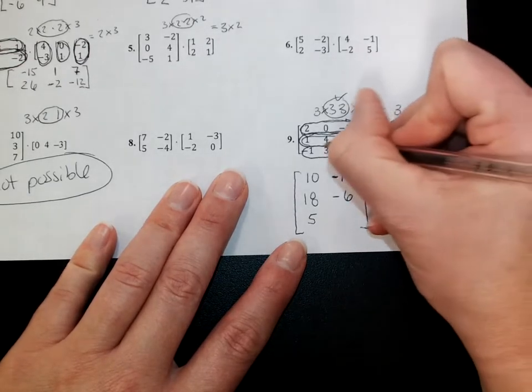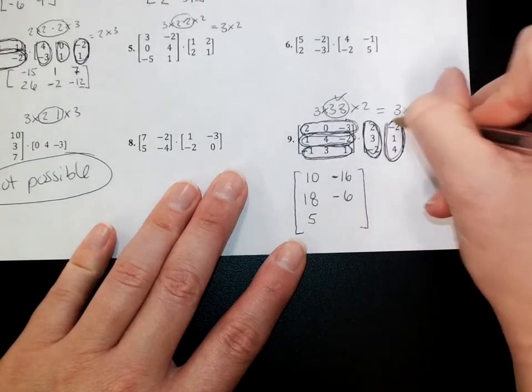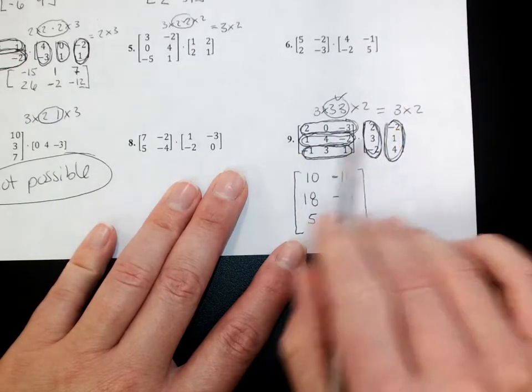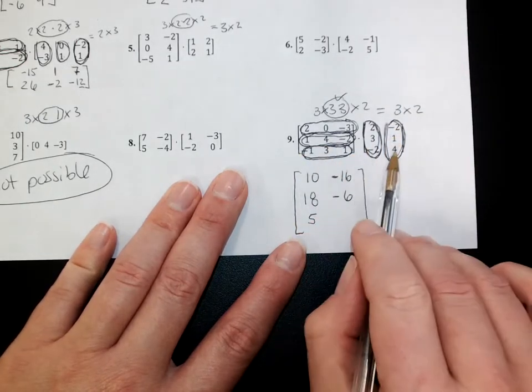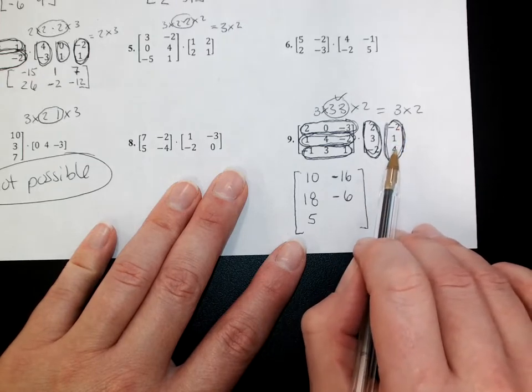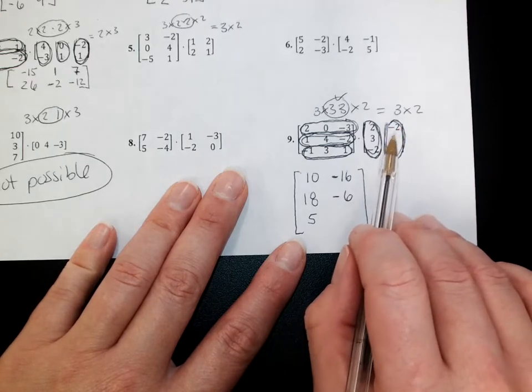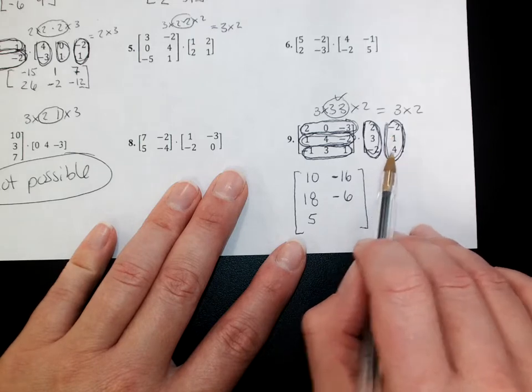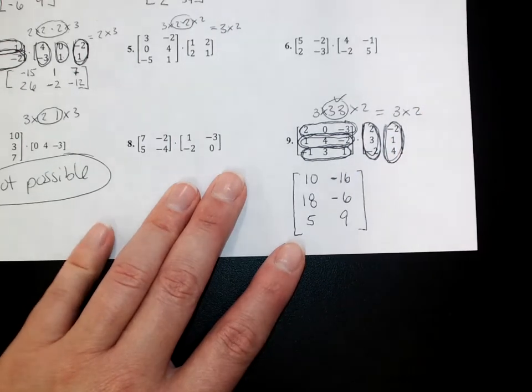Last one. Last row, last column. Negative 1 times negative 2, 3 times 1, 1 times 4. That's 2, that's 3, that's 4. 2 plus 3, 5 plus 4 is 9, and that's your answer.